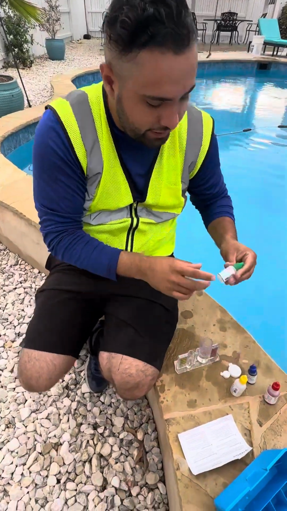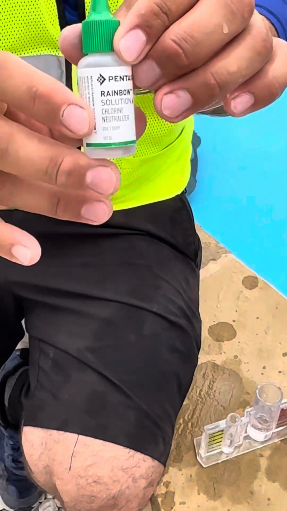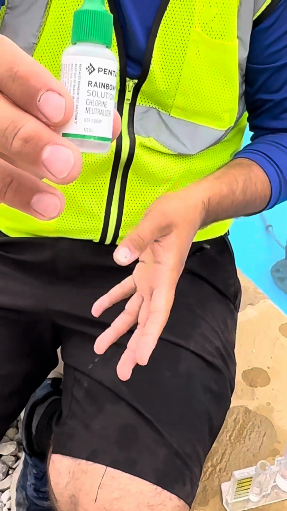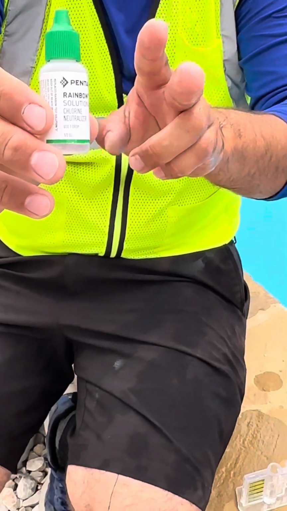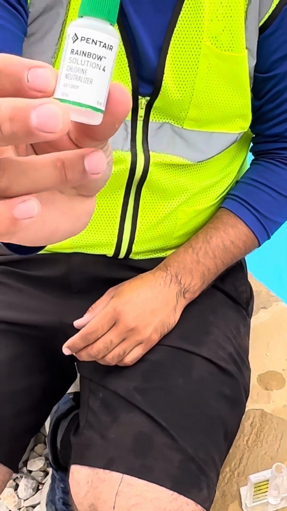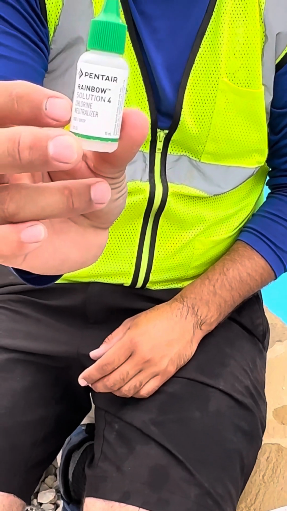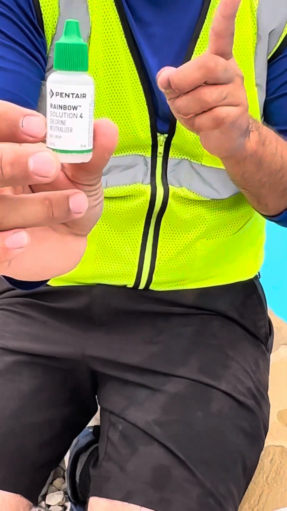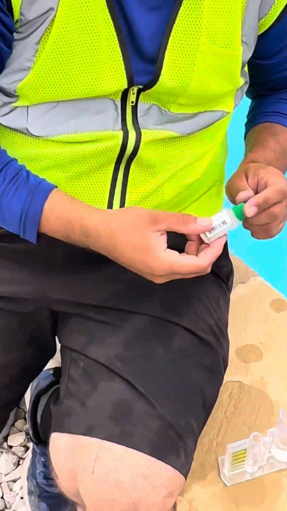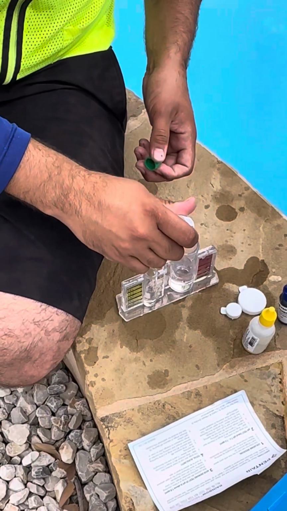The first thing we add is solution number 4. This one's the same thing. Remember, since our chlorine was 3 or higher, we had to add 2 drops. If, let's say, the chlorine was 1.5 or lower, you only add 1 drop. But in this case, we're going to add 2 drops. 2 drops, there we go, 1 and 2.